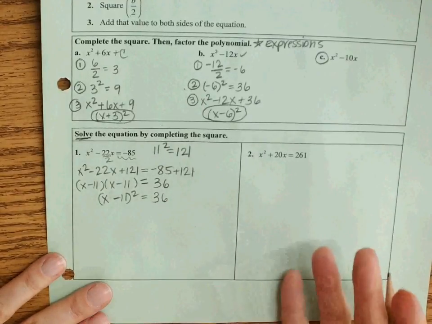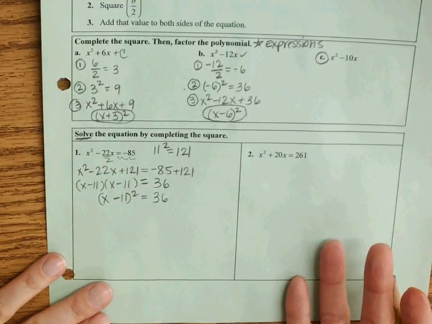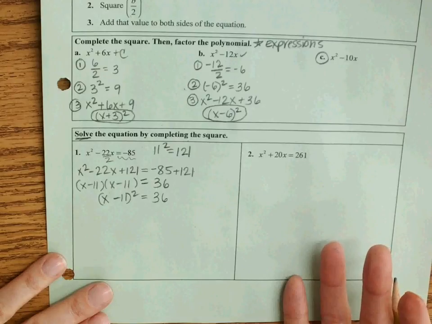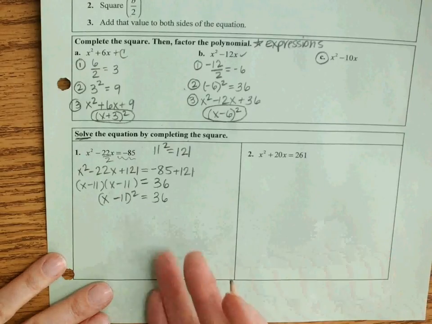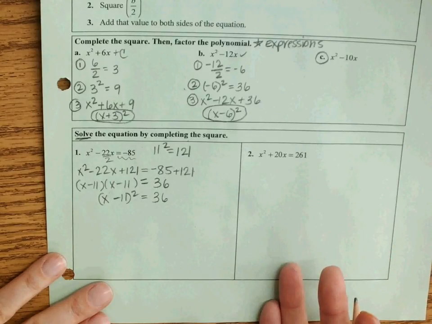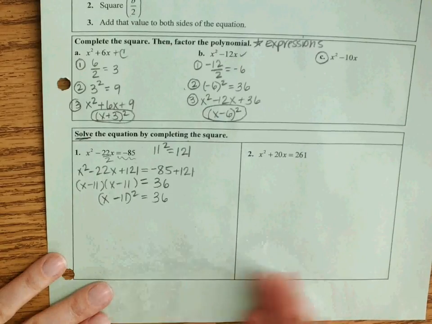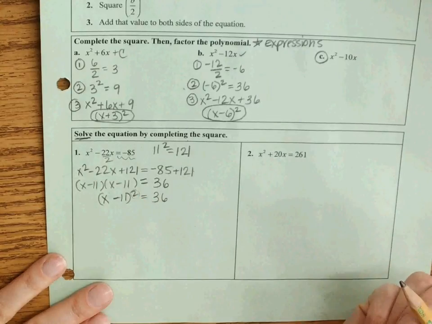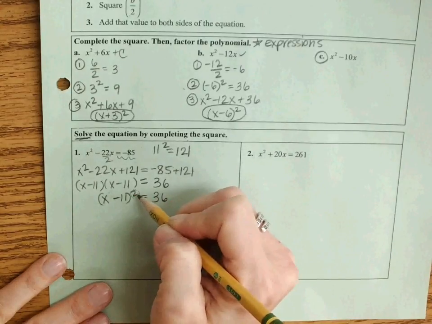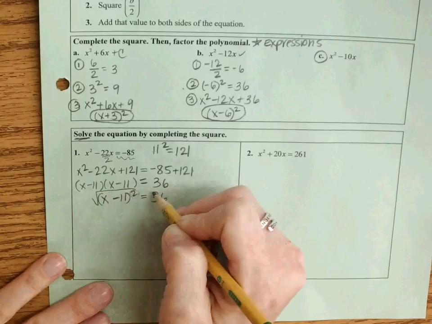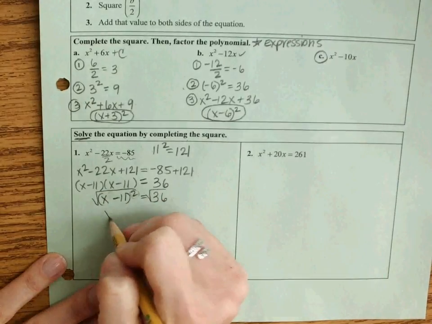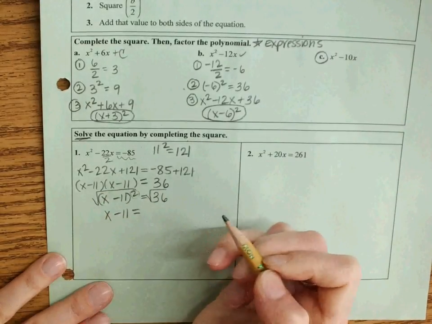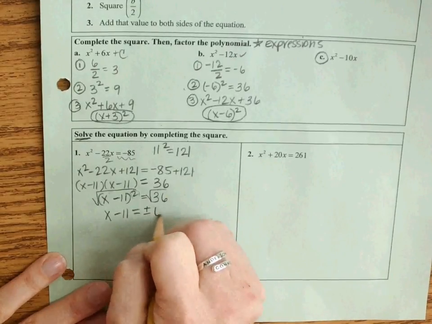Now, remember when I talked about how, when we were solving quadratic functions, you're going to have to use the perfect square method, or the square root method, that's what it was, square root method. When we have to solve for x, I have to get rid of this squared. So the inverse of squaring is square root. And if I do it to one side, I have to do it to the other. So now I have x minus 11 is equal to positive or negative 6.